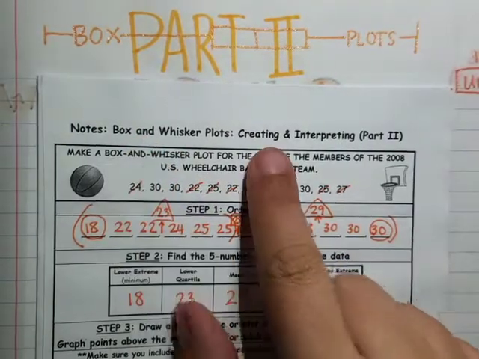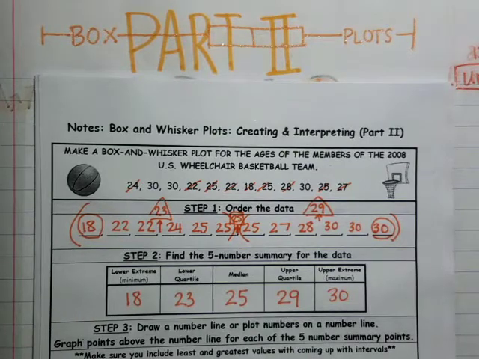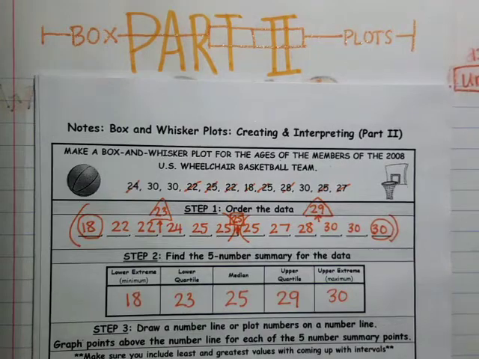And so this is where you're going to be creating and interpreting more box plots. So all this video is really just an answer key because you're going to be practicing this in class, and then you can just check along with my answer key.